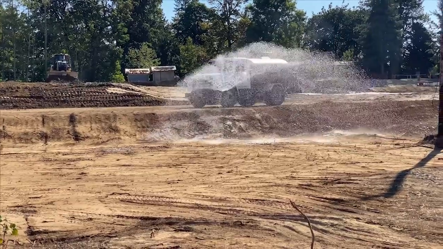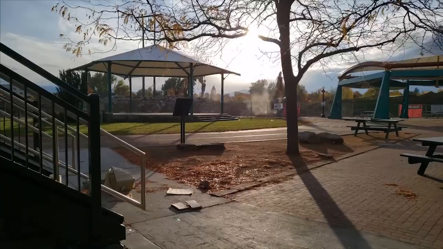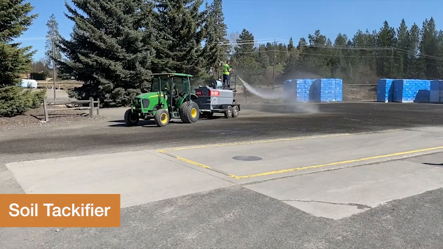So dust control and having sweeping vendors out on your piece of property is really important, making sure that we're not sending messages to everybody that we don't know how to control erosion or manage stormwater.